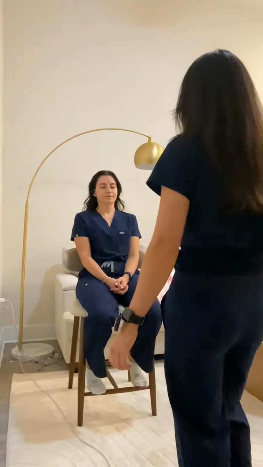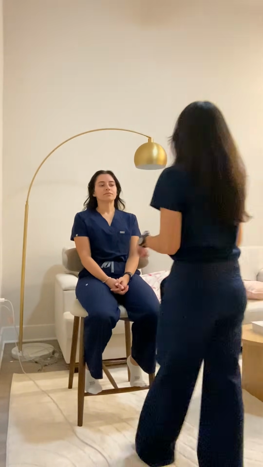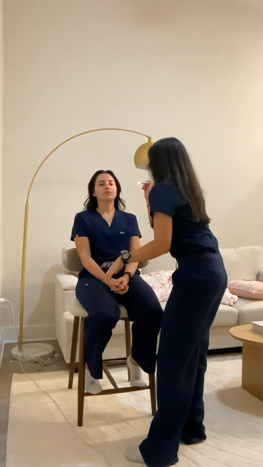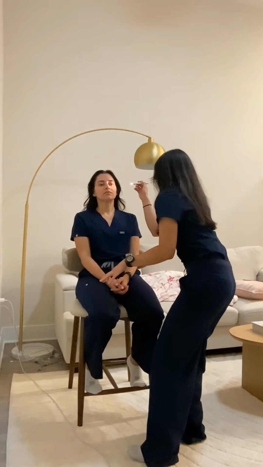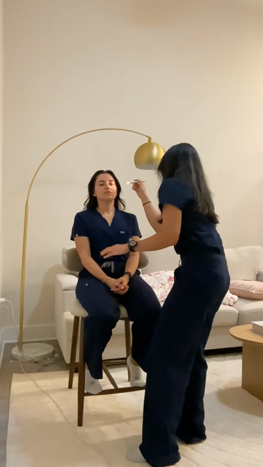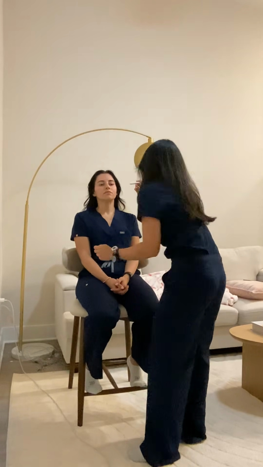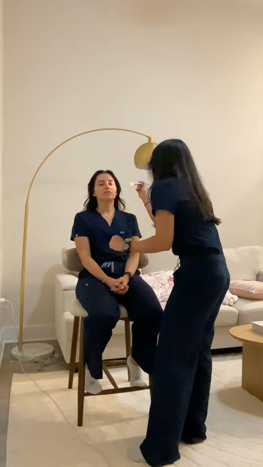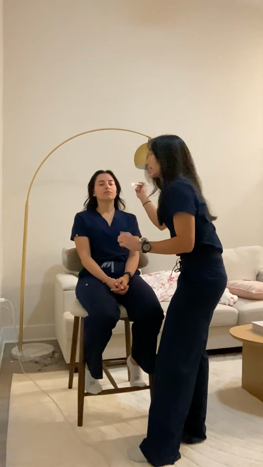Wonderful. Next, I'm going to be checking for tangential lighting. Now I'm going to shine the light to visualize the cornea. I'm also going to be assessing the anterior chamber, the depth of that anterior chamber, as well as noting any crescent shadowing in the medial aspect of the eye, and I'm going to perform that bilaterally.